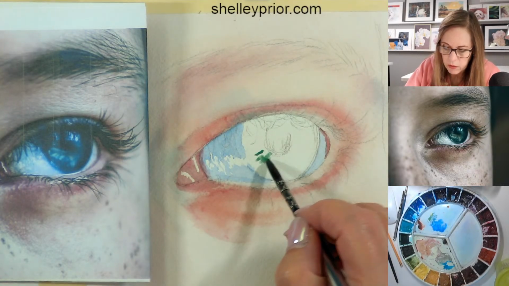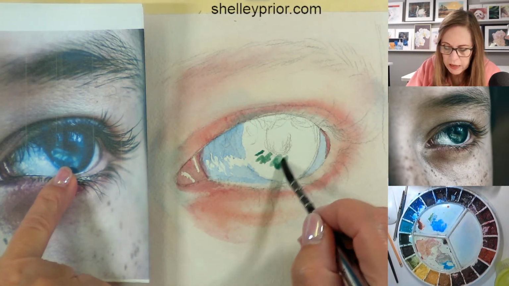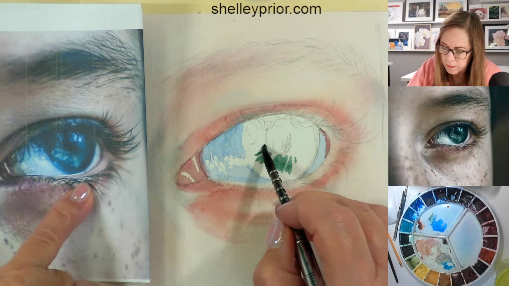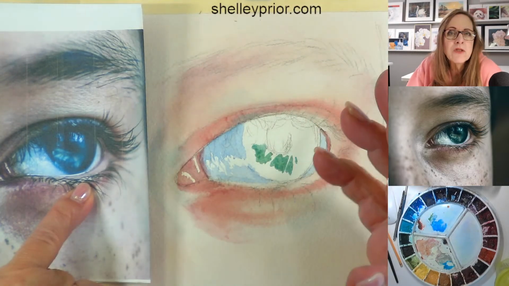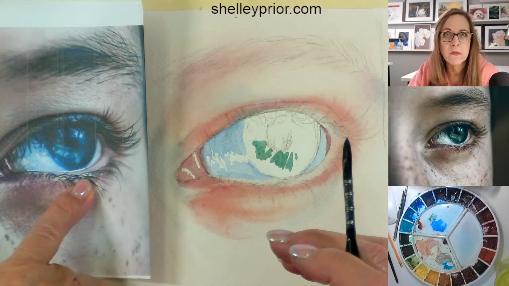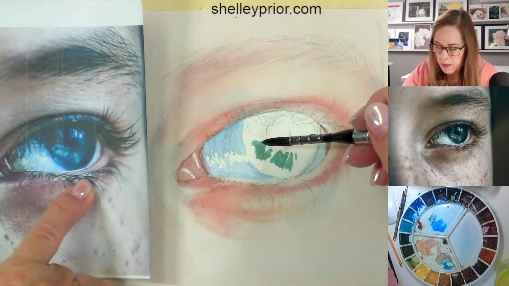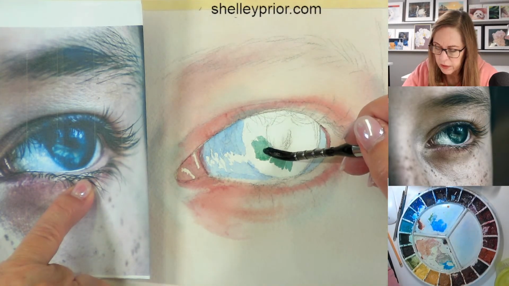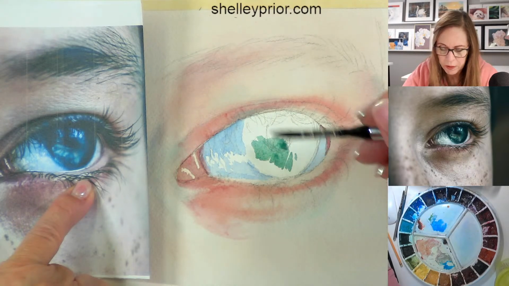So down in here, once again, I'm looking at the lighter areas. It's like when I did the skin tone. I put the lightest areas down first, and then I built on top of it. Don't go dark and go, oh, how am I going to get the lights in there? You have to think backwards in watercolor.